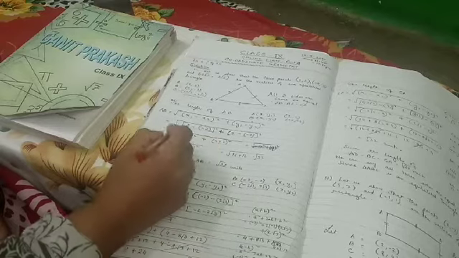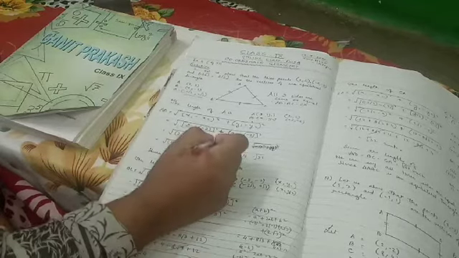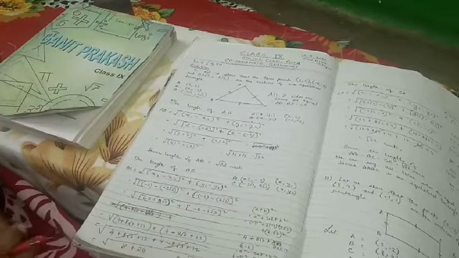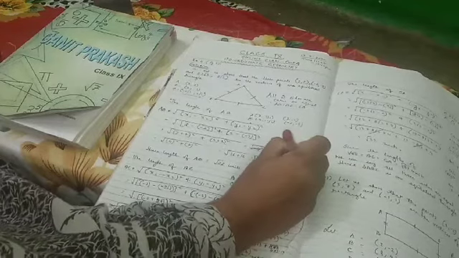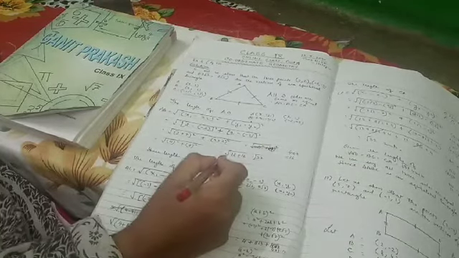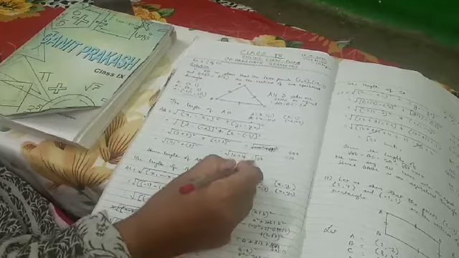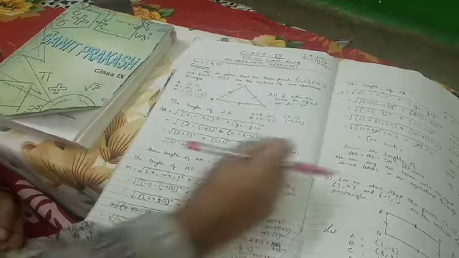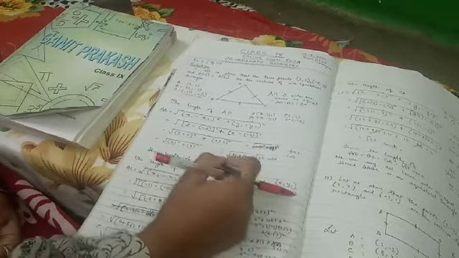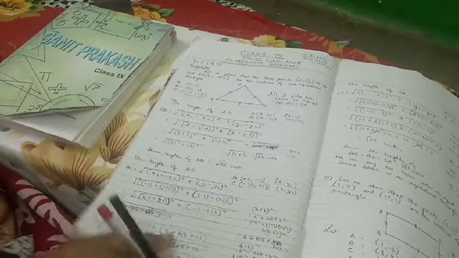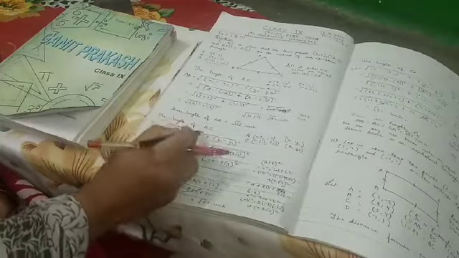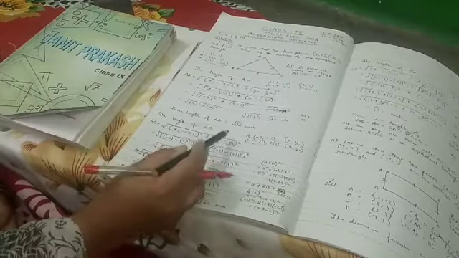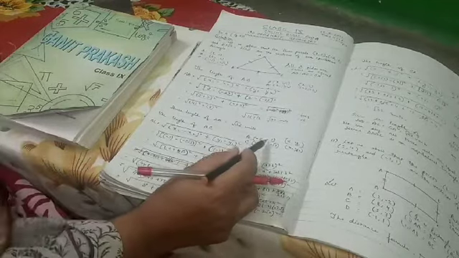This will give you 2 plus 2, how much is it? 4. 2 plus 2, 4 whole square. Both are the same, whole square. 4 square means 4 into 4, that is equal to 16. So 16 plus 16, that is equal to root 32 units. Alright, so hence the length of AB is root 32 units. Similarly, we will calculate the length of BC. The length of BC, again B is (-2, -2).